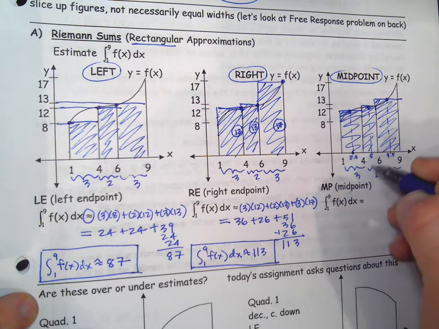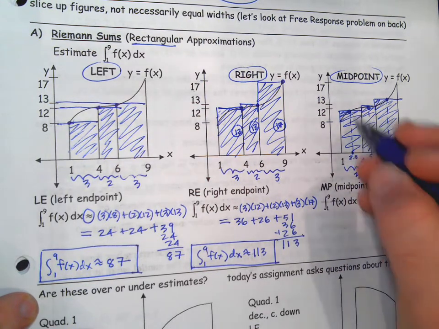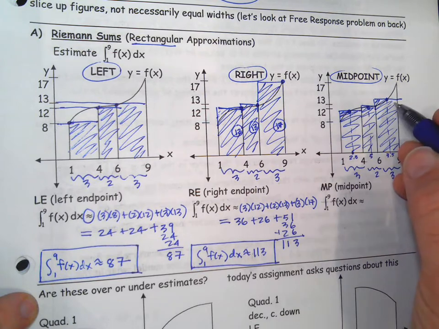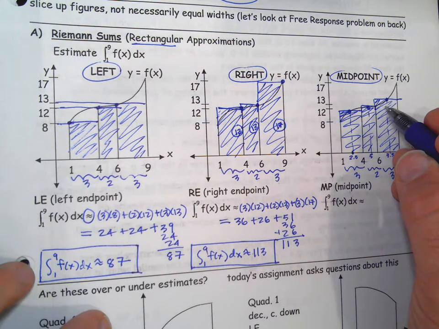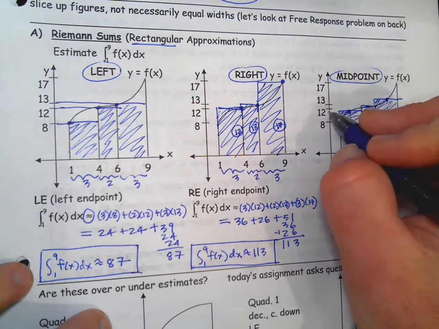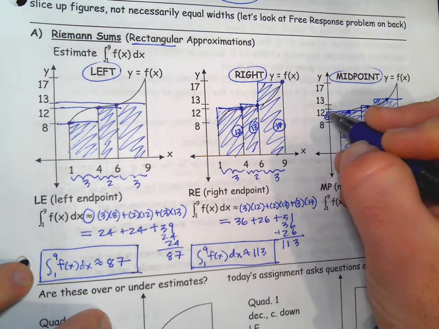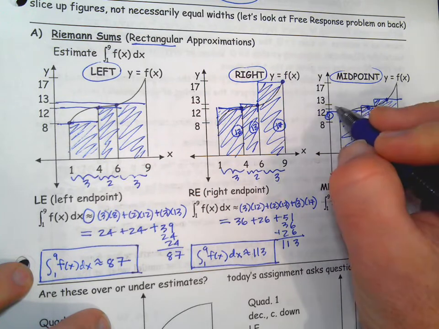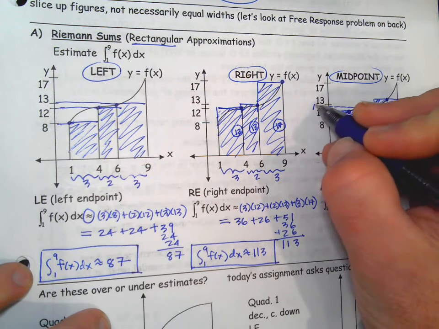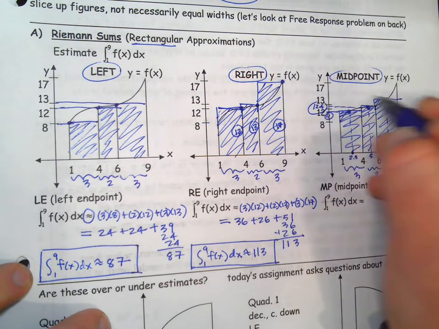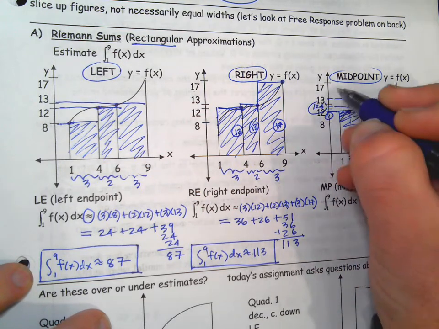Now we're still doing 3 rectangles. That just tells you where to look to get the y value. Now these values I'm just roughly estimating. Let's say this one is like 11. You would never have to guess this, but just for this example, you could say this one's like 12.5, and this one is like 14.